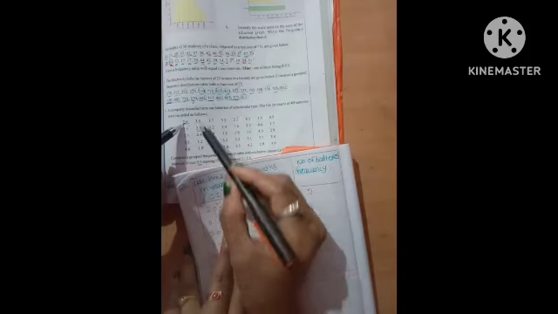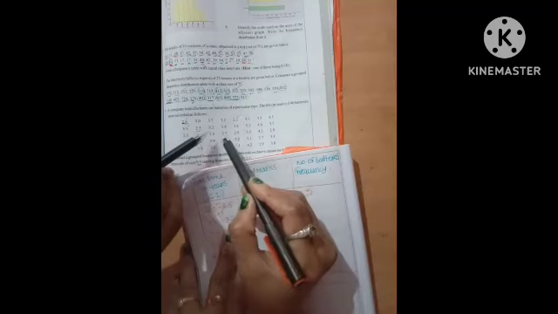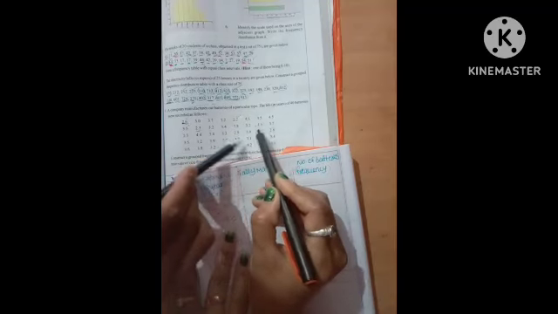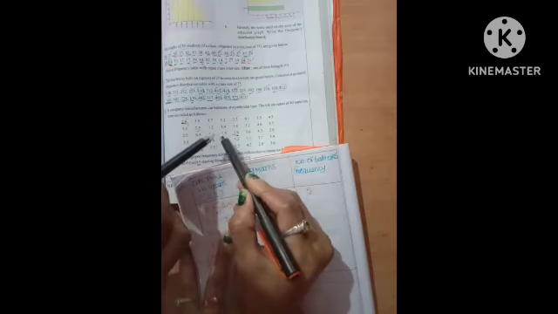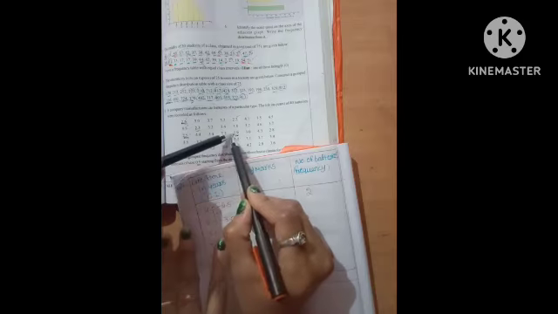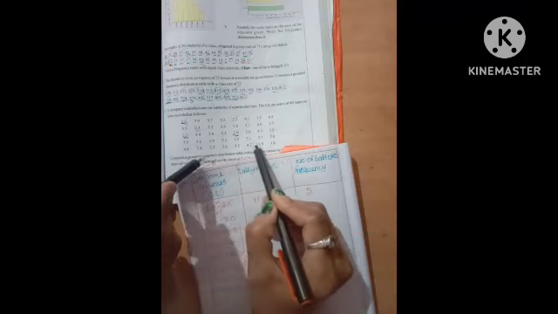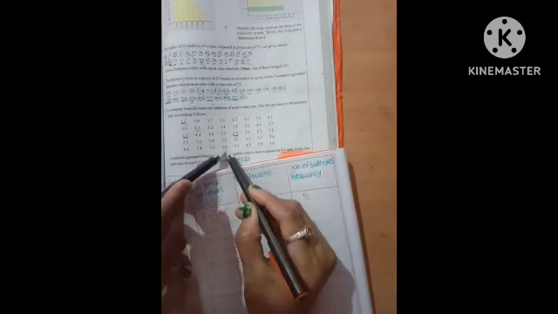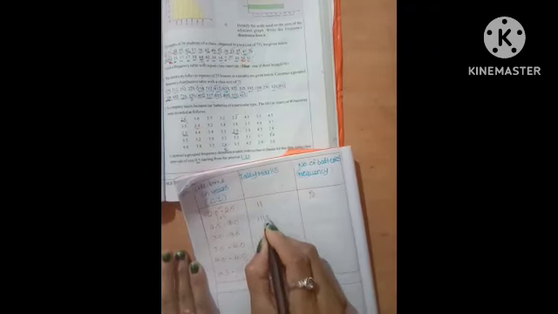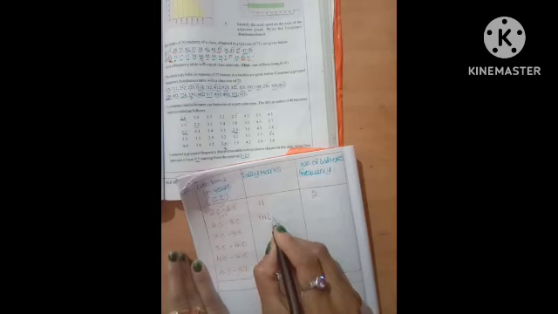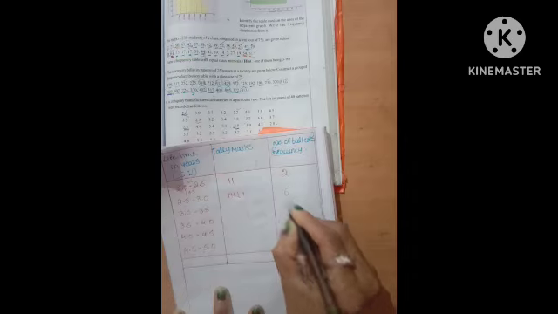How many batteries are there? 2.6, 1, 2, 3, 4, 5, 6. So 6 only.